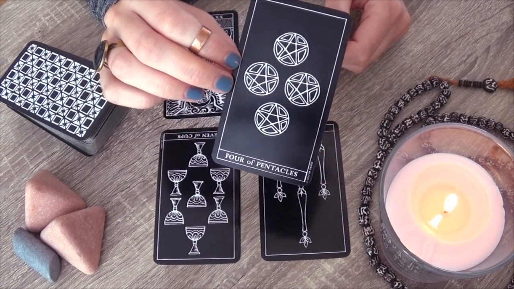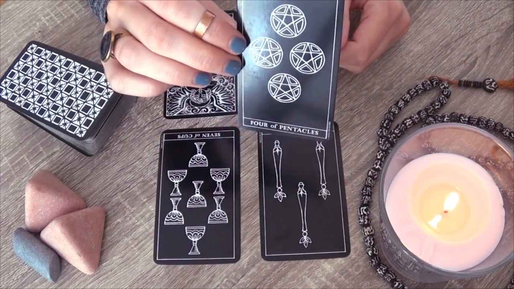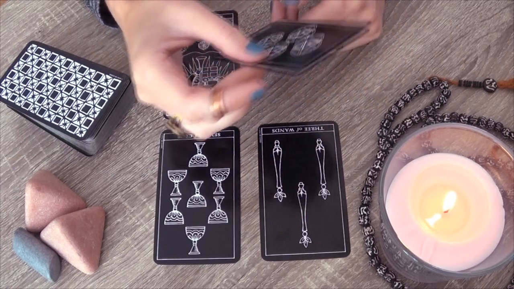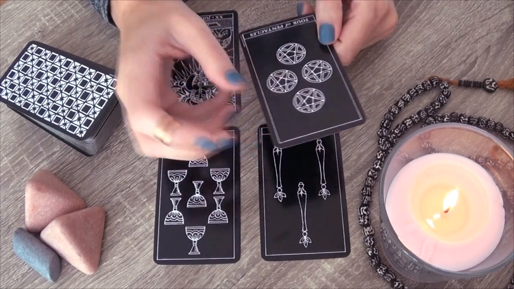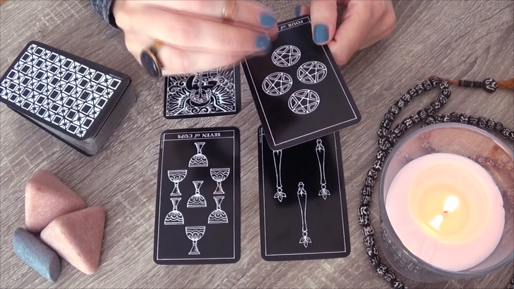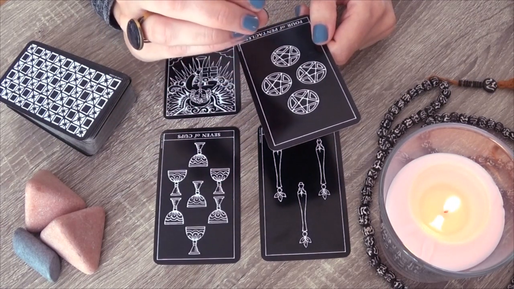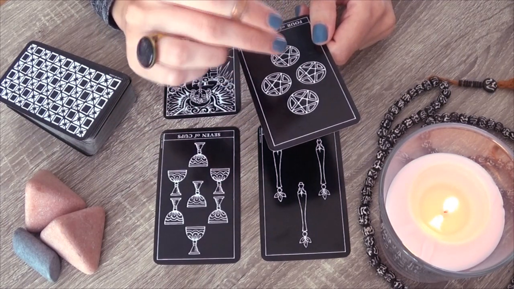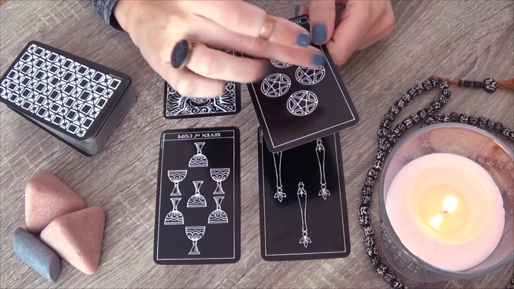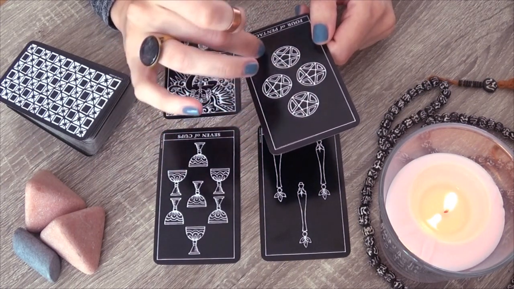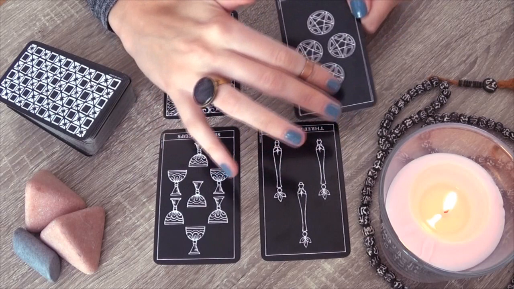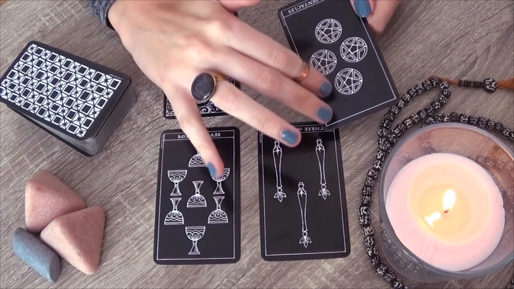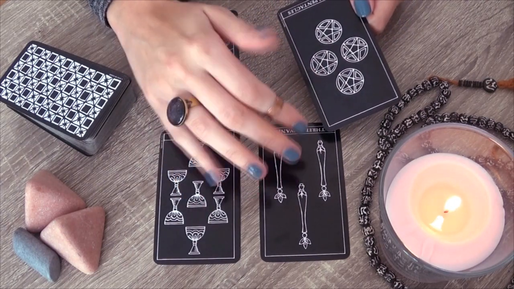So these insecurities and these tendencies to want to stick to what works and sticking to kind of a conservative strategy, this is in contradiction with the Three of Wands.